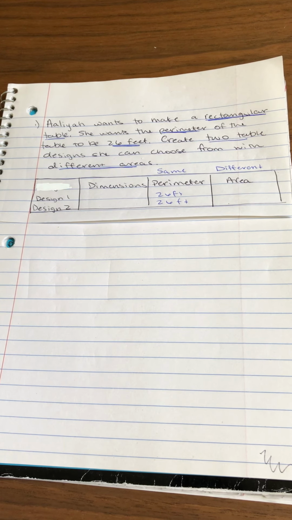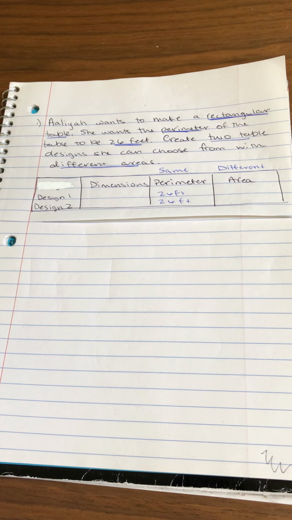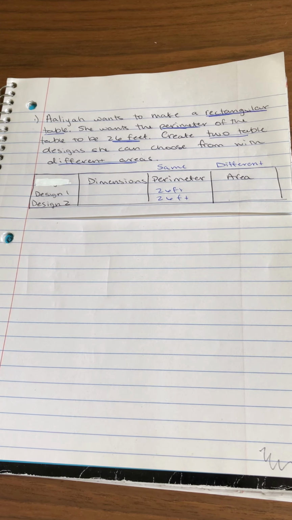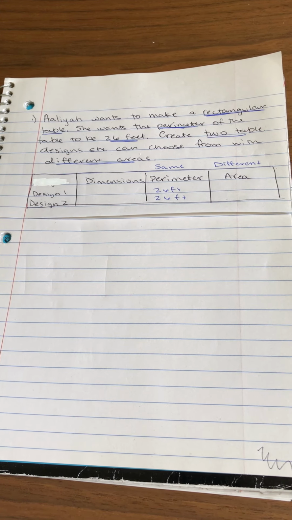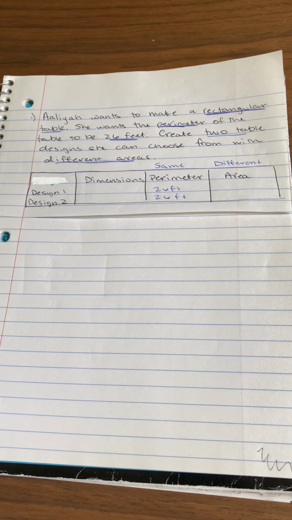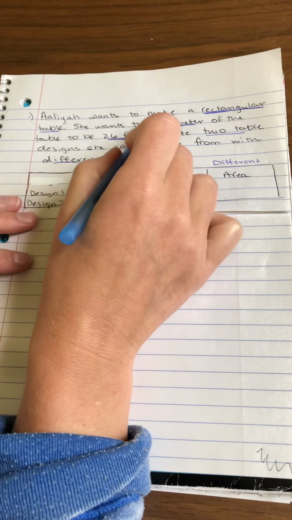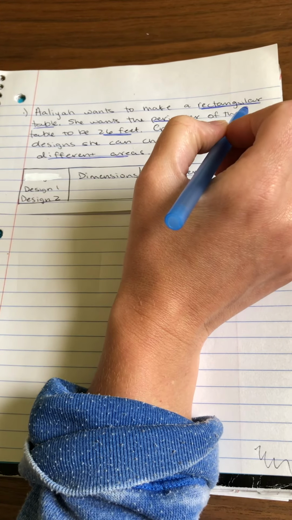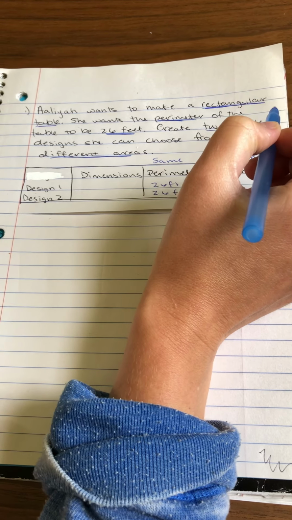Hi scholars, I'm going to work with you through number 1 from the mixed practice of Wednesday. This is still day 2 of lesson 12 where we're looking for the same perimeter in 2 shapes but a different area. So Aaliyah wants to make a rectangular table. That's telling me right now that the shape that I should be drawing are rectangles.